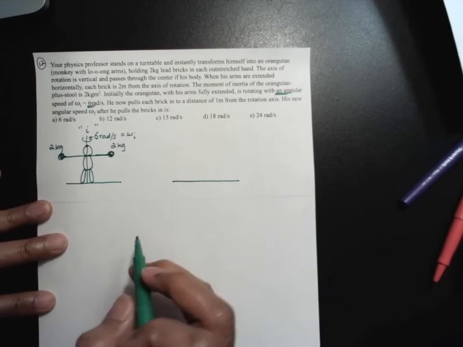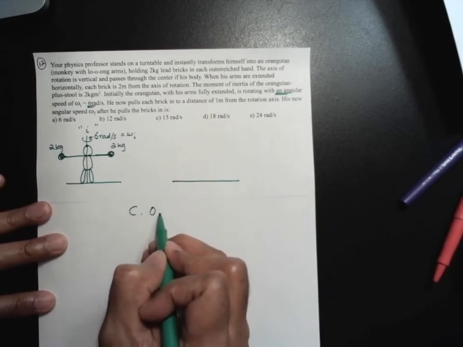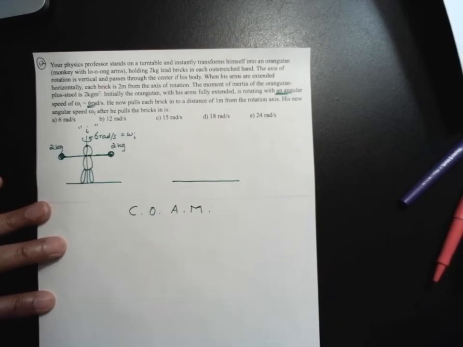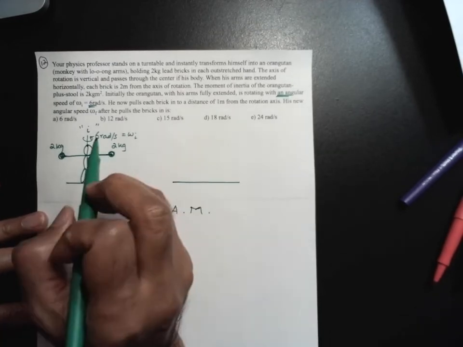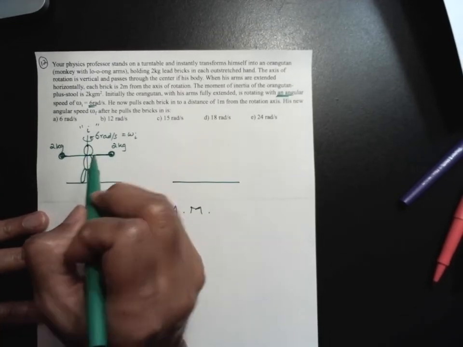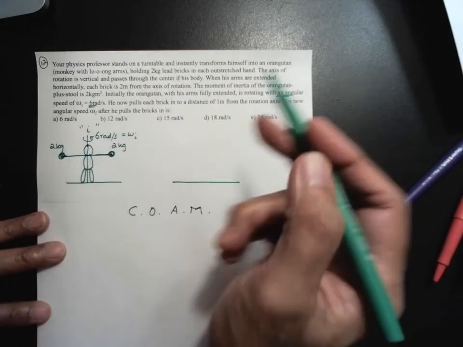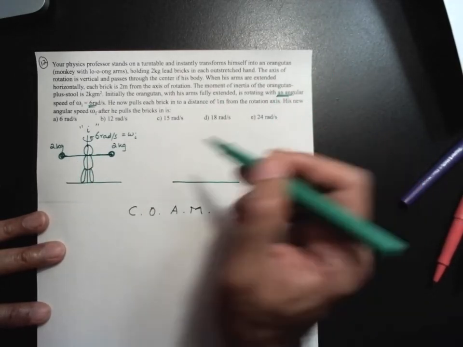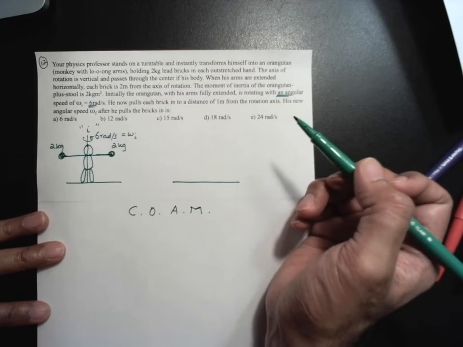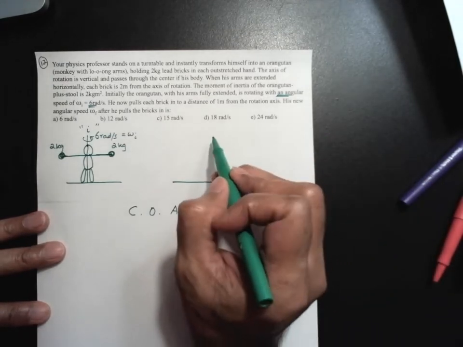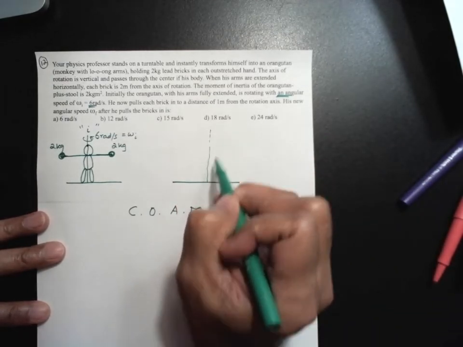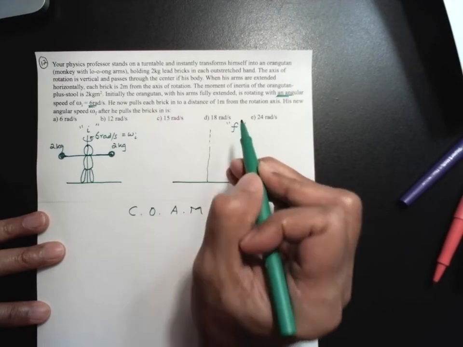So this is a figure skater problem. Conservation of angular momentum is what we're going to use. Okay, and is there anything else? And then, you know, the moments of inertia we have to figure out. The final situation is, so here's the final situation.